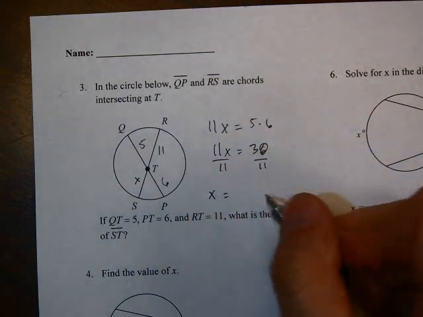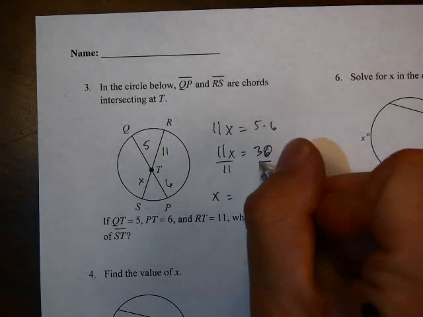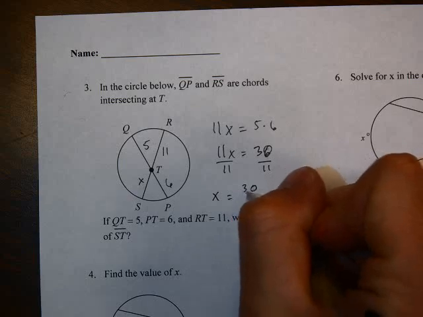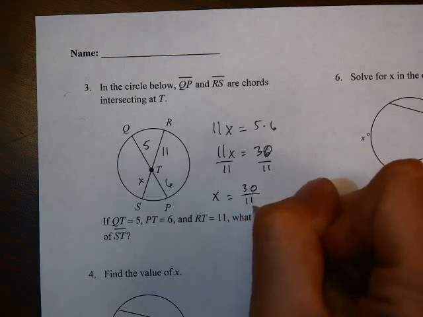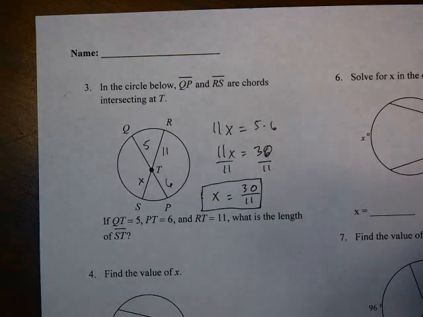and if you have the calculator, you can go ahead and divide it and get the decimal. Here you just try to reduce it, and there's nothing that goes into 30 and 11. So if it's multiple choice, sometimes they will show it as an improper fraction like that. So there's your answer for X, 30 over 11.